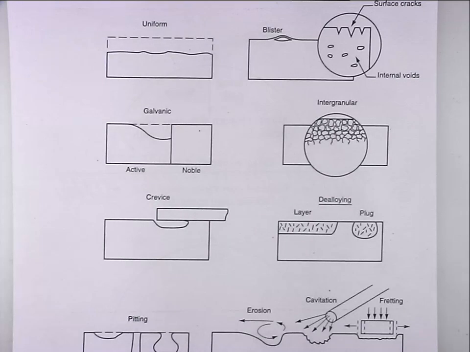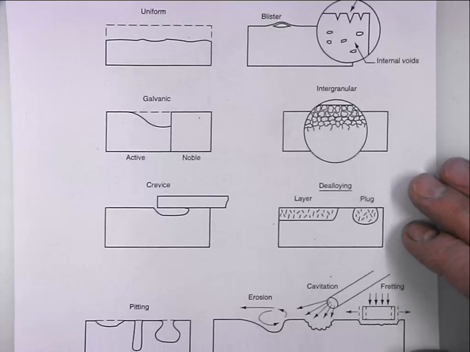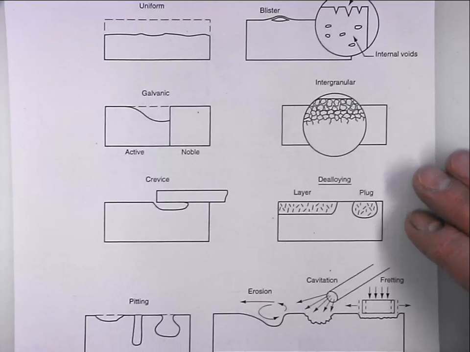And what I'm going to look at next is we're going to say something about pitting as a localized failure mechanism. So basically, it's a localized corrosion mechanism.